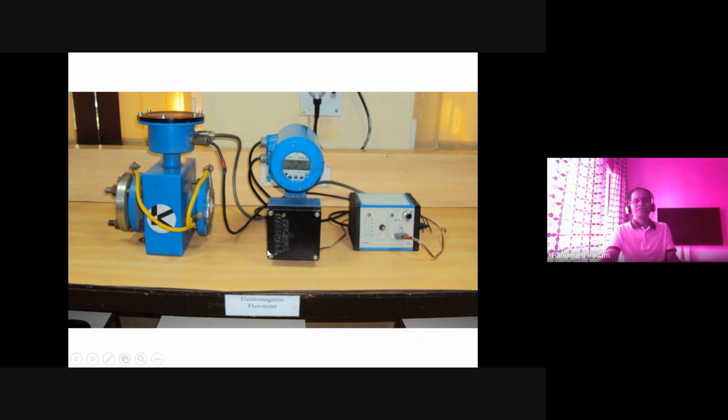So what is here? This is the main body of the flow sensor, where the coils are. Inside, you can see the Teflon portion looking like that. Then earthing plates are there. Then electrodes are inside this, which are mounted at this side and that side, and internally you will get a connection from here. And this is a transmitter, and this is the transmitter simulator.